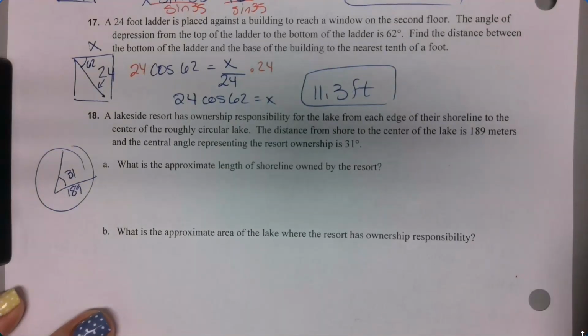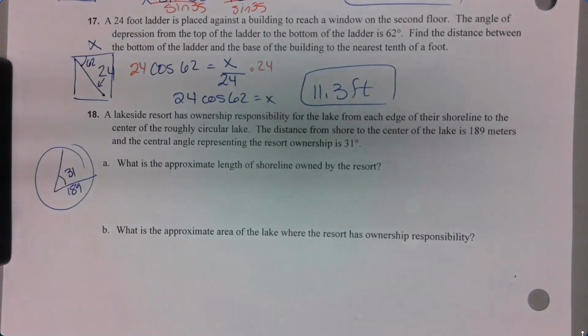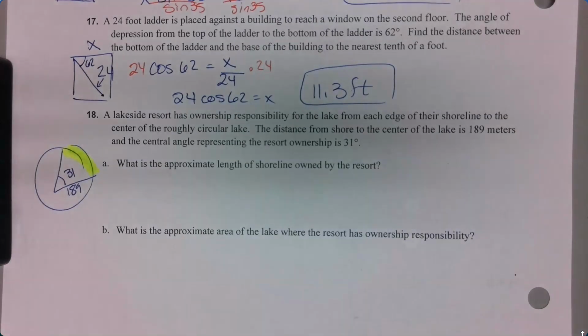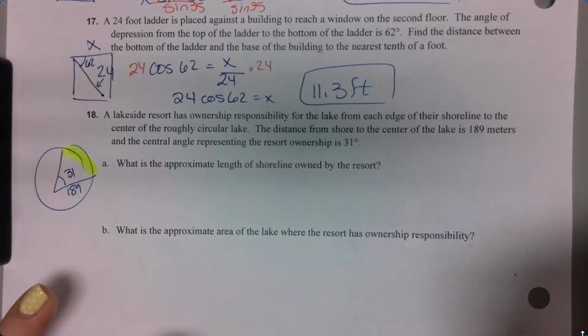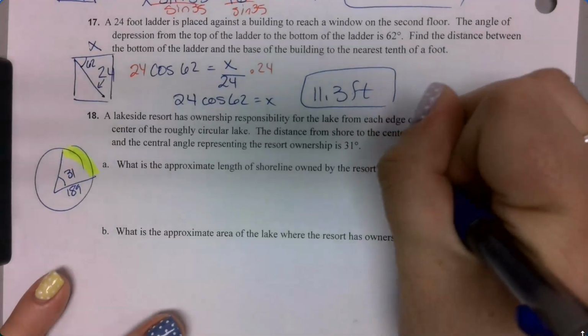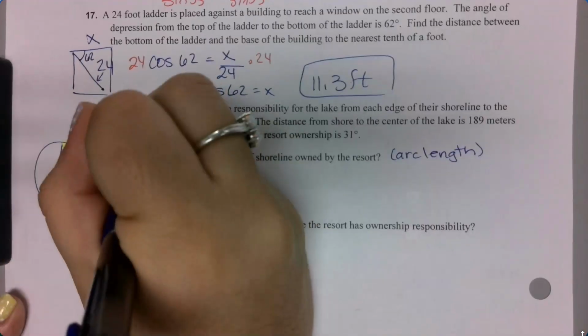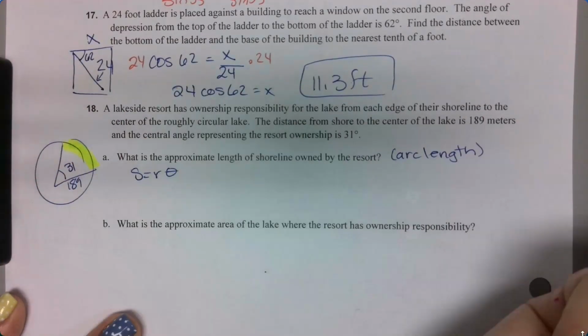Okay, there we go. First one wants me the length of shoreline, so that is this part right here. Should have picked the better part of the circle. So the outside edge. This is arc length. So I'm going to use my arc length formula here, which is S equals R theta.